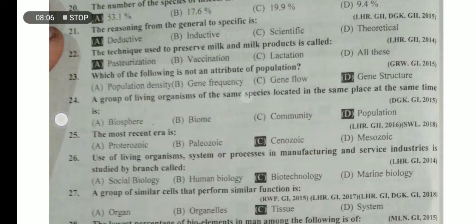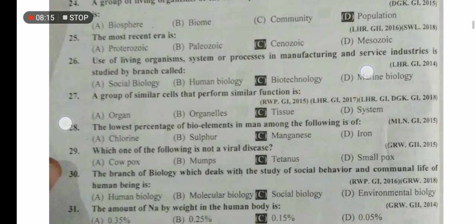A group of living organisms of the same species located in the same place at the same time is known as a population. The most recent era is the Cenozoic Era. Use of living organism systems or processes in manufacturing and service industry is studied by the branch known as biotechnology. A group of similar cells that perform a similar function is known as tissue. The lowest possible percentage of bioelements in man among the following is manganese. This is included in trace elements.